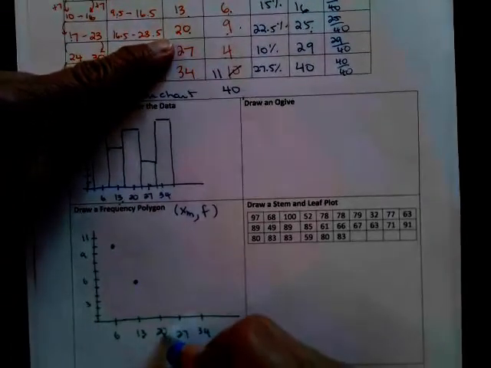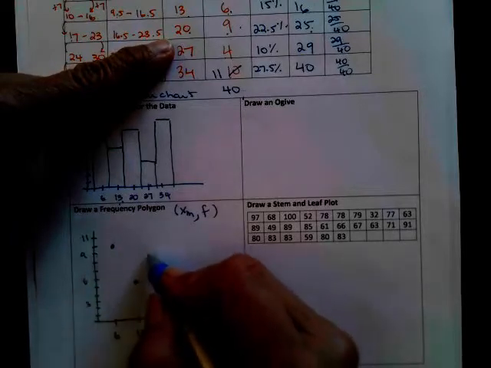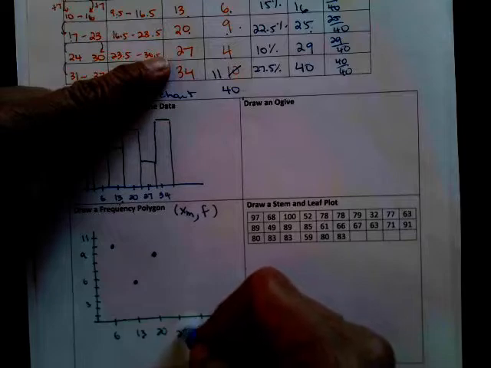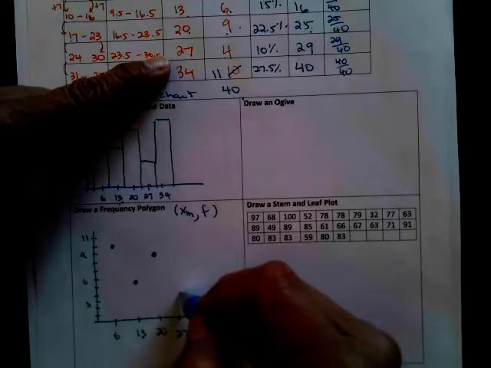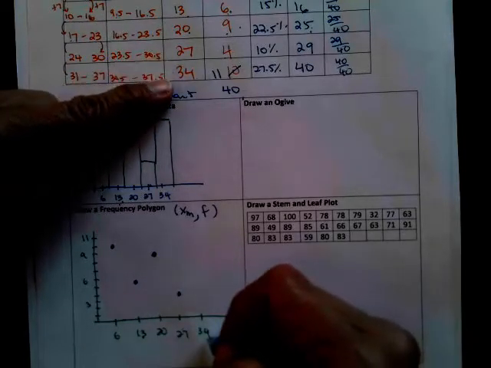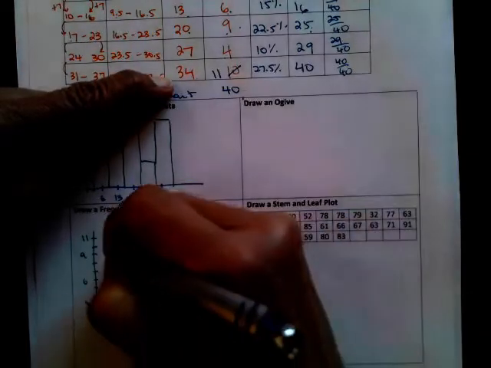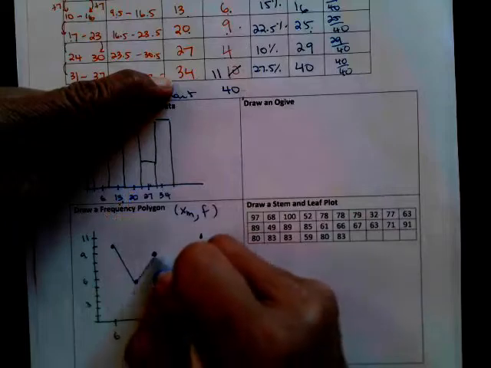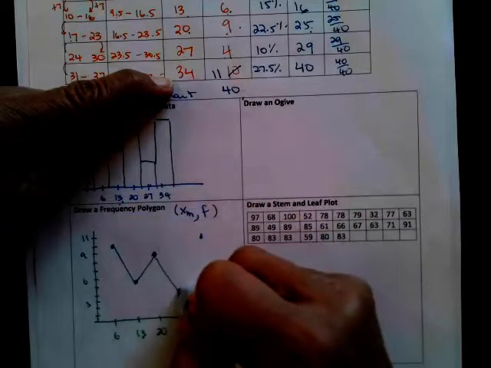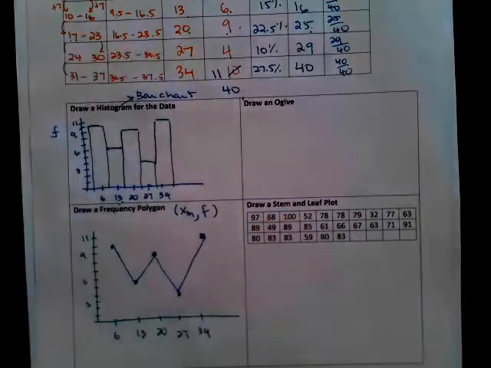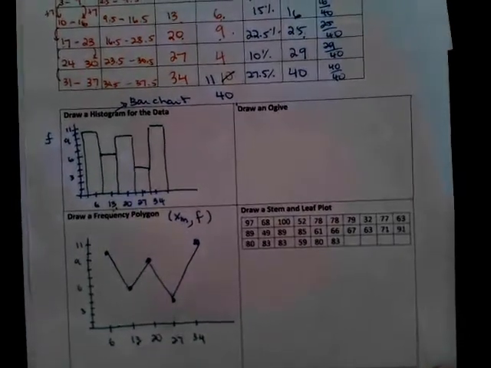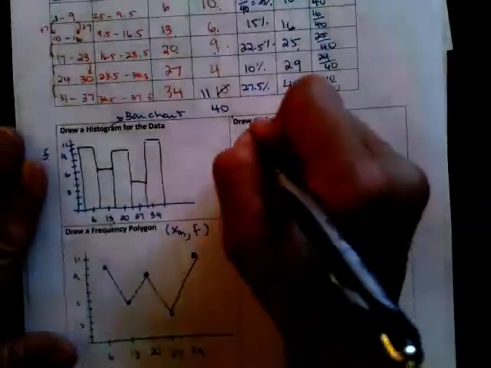Sorry, x value is 20, my y value is 9. So there is that. 27, 4, right there. 34, 11, all the way up top. And then we just connect these with straight line segments. Nice little W there.